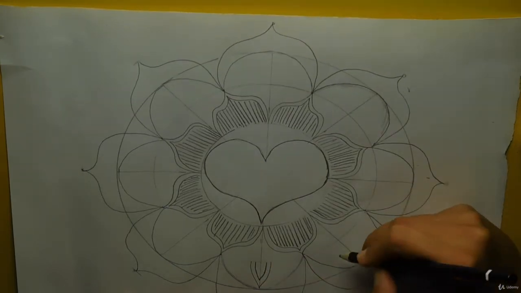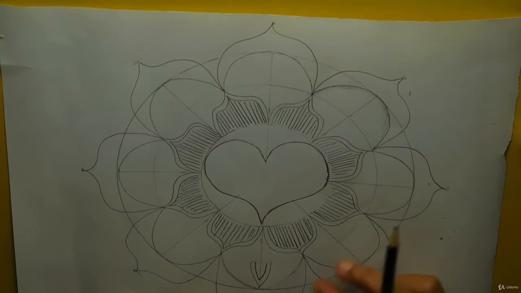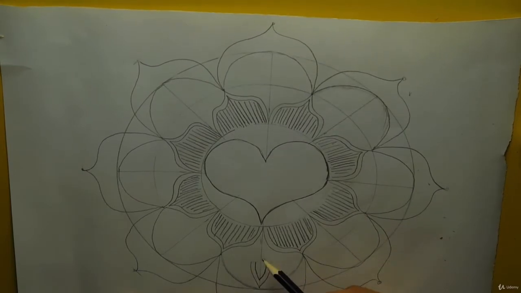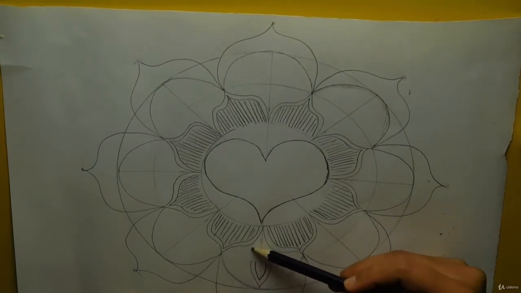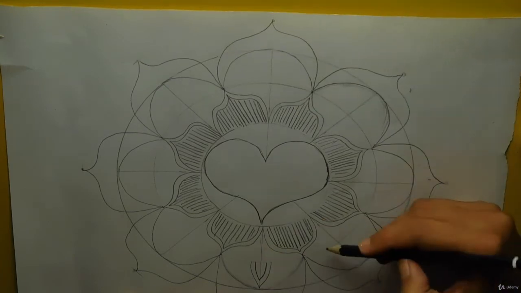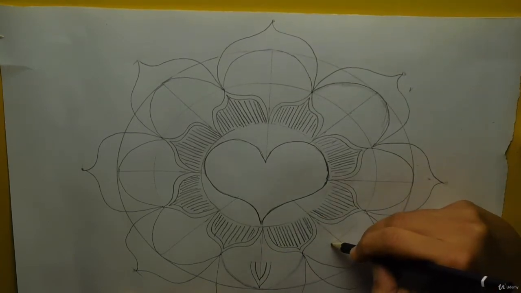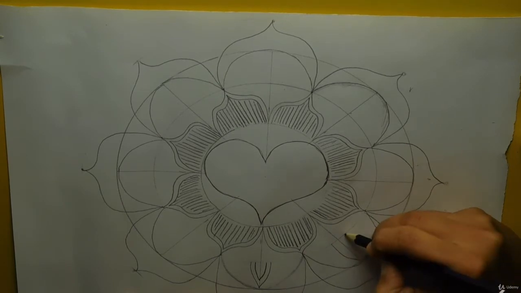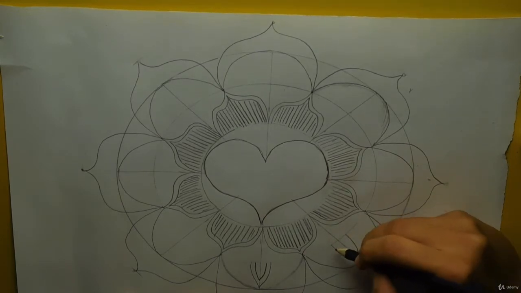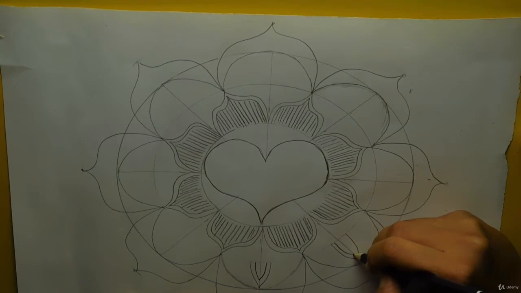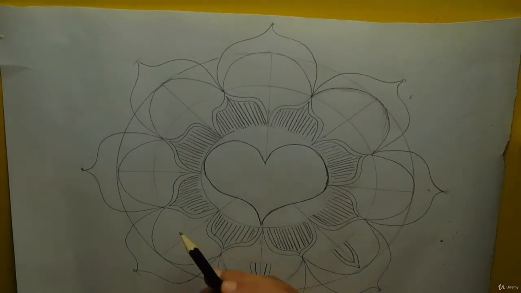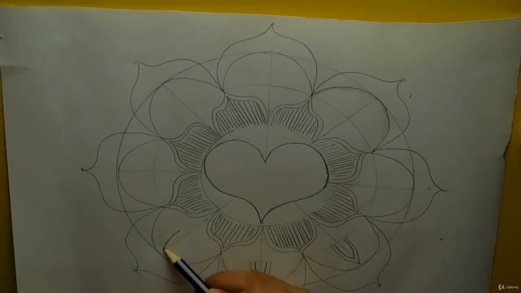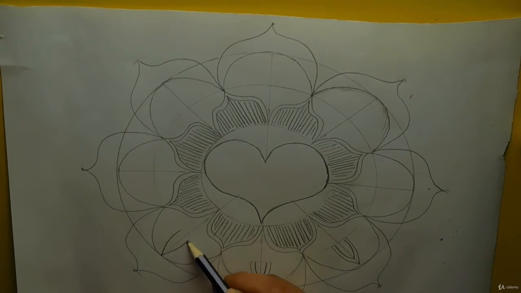Just do one large line the way I did it, and then add a second one to the inner part of it. So it's actually quite easy, and you can see that the size is determined by the two petals on top, and I'm doing it on the same height. Well, just do that for each pattern.